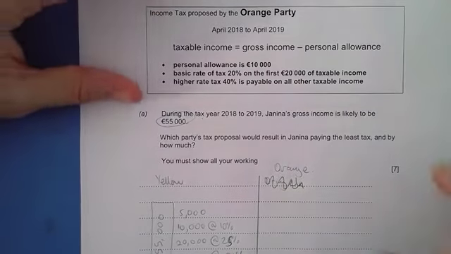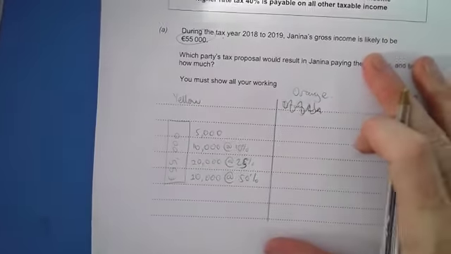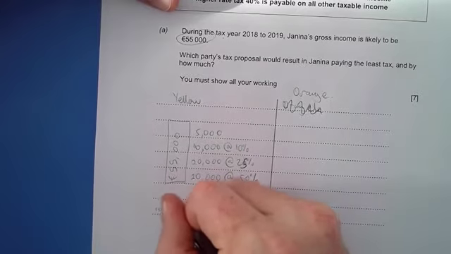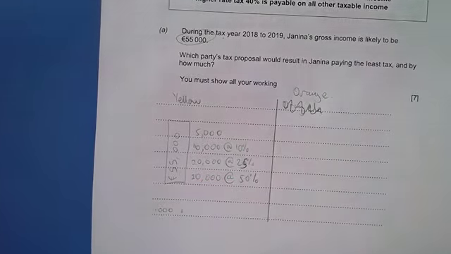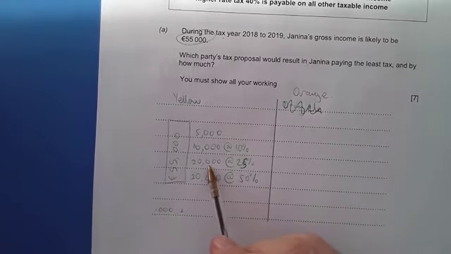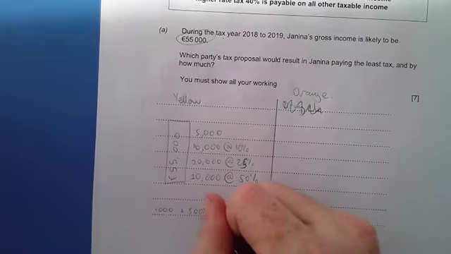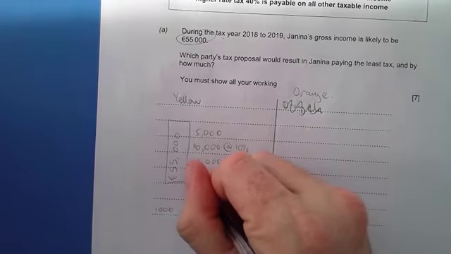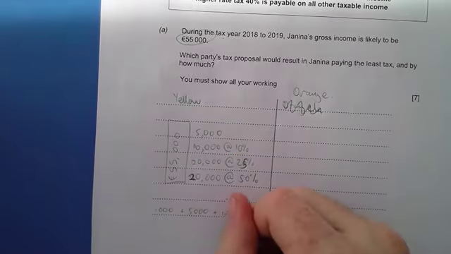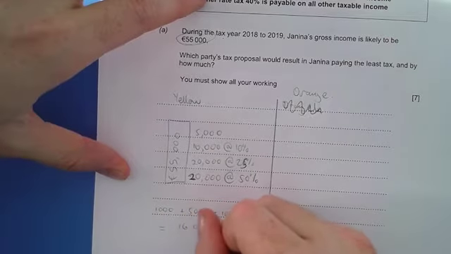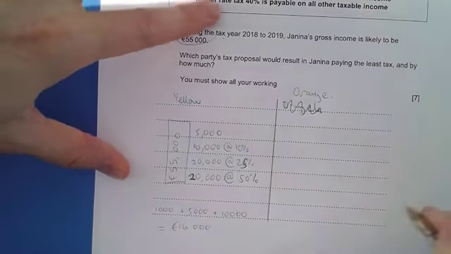Okay? So to work out the amount of tax that I need to pay, I would do 10% of 10,000, so that would be 1,000, plus 25% of 20,000. Now 25% is the same as a quarter, so half of that must be 10,000, and then half of that must be 5,000. And then 50% of 20,000, that would be 10,000. So the total amount of tax payable was 16,000 euros via the yellow party.